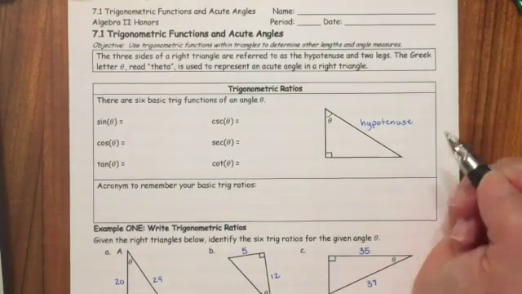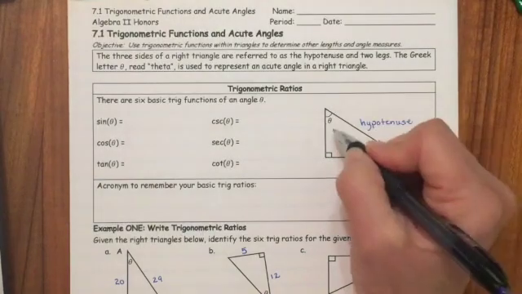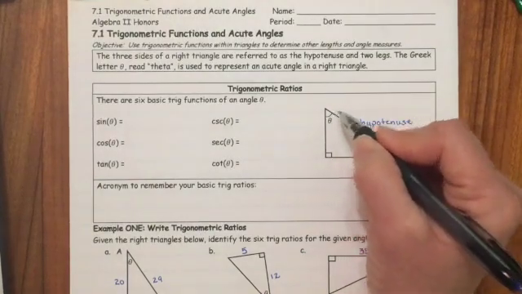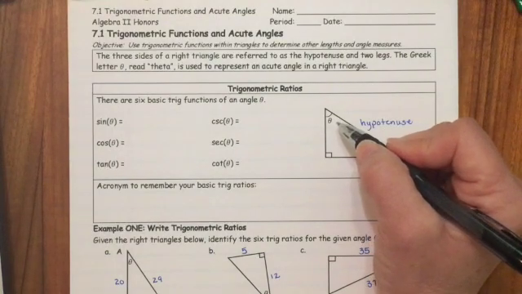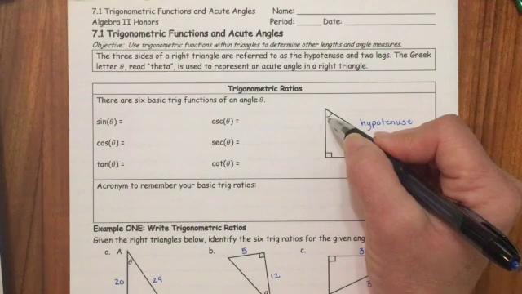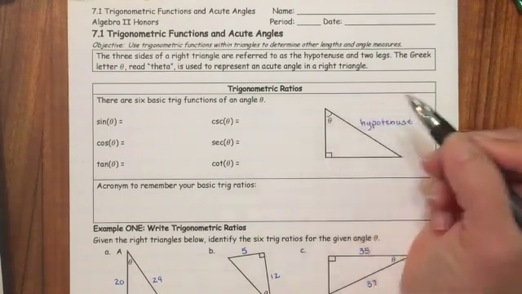So we focus on just one of those two. In this case, we're going to focus on this acute angle right here, and we call it theta. It's a Greek letter, and we're going to use this Greek letter theta to represent our unknown angle measure.